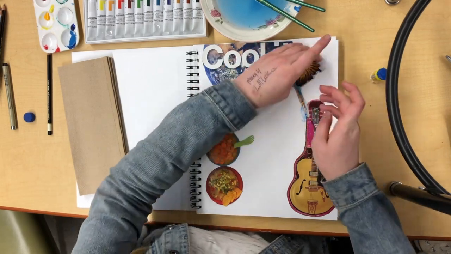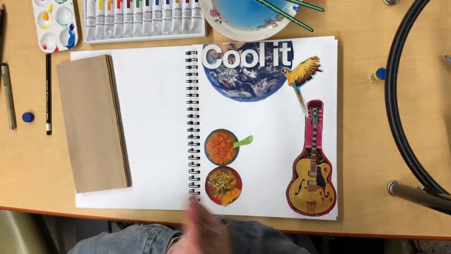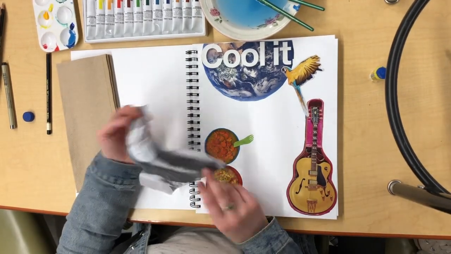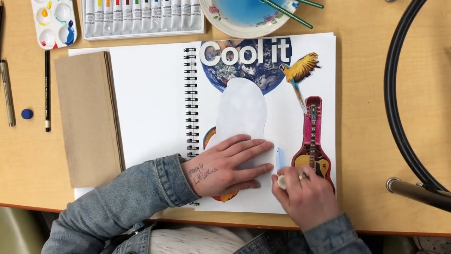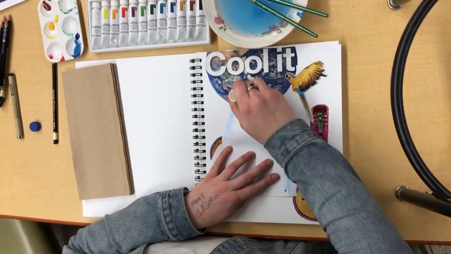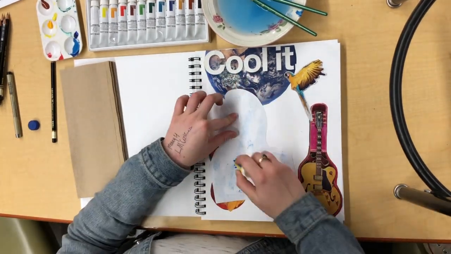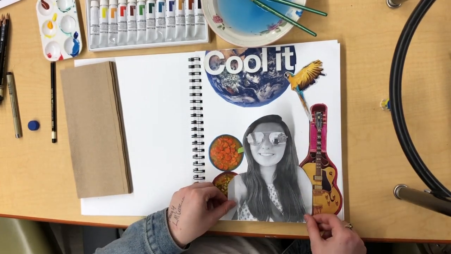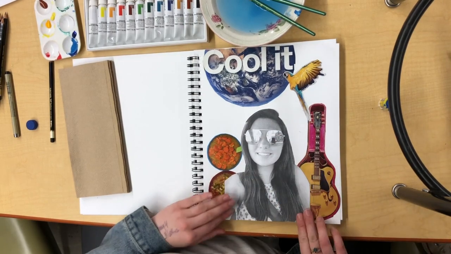So now we're going to get to the part where it might be a little tricky for some of you. You're going to go ahead and take your black and white photo that you have printed out, and you are going to glue it to your page. I did this a little quickly, so when you're painting it, you might want to let it sit and dry on your page so it's really put down on that page, instead of what I did, which was do it right after I glued.